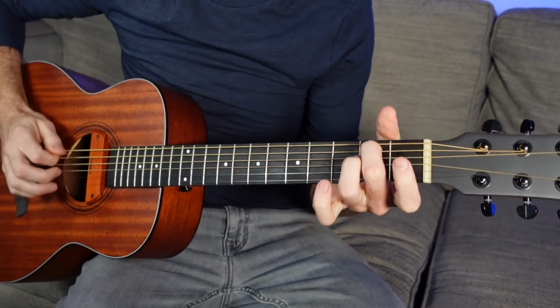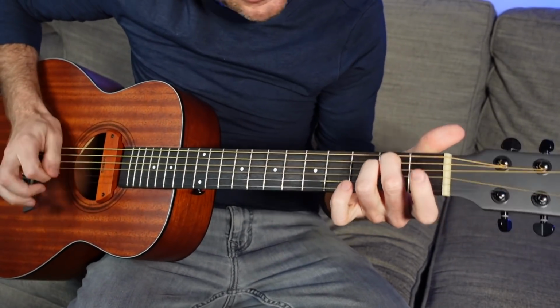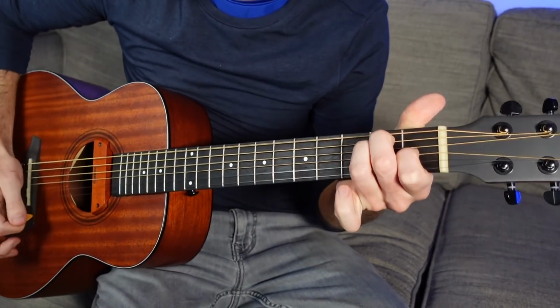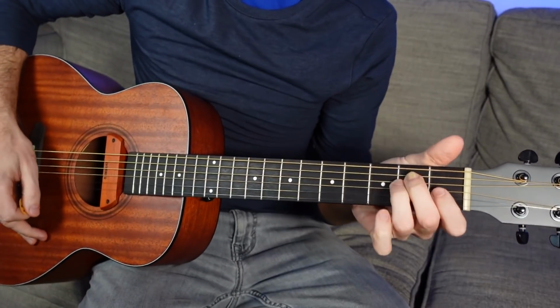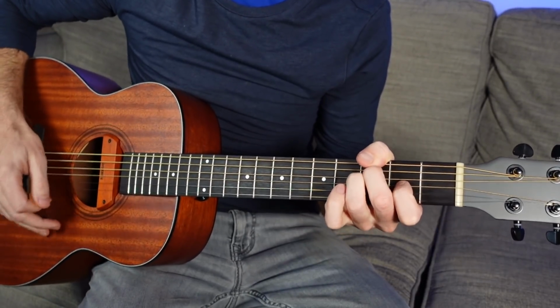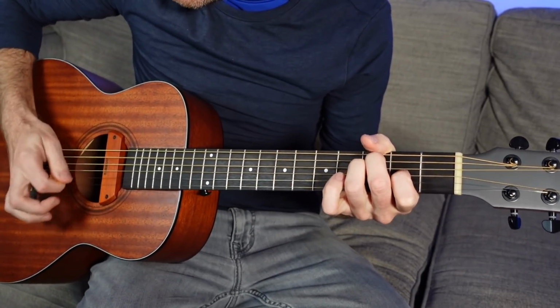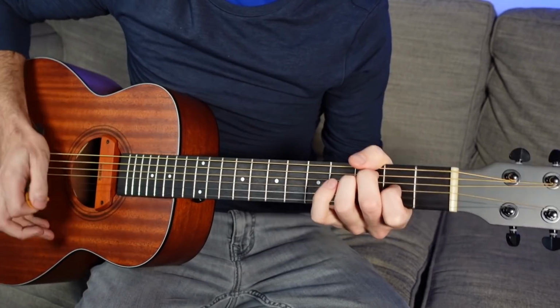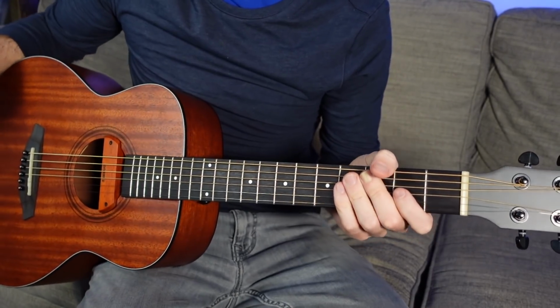Then we're going to do an E major shaped F major. All right, what does that mean? That means you play an E major chord, where you have your middle finger on the 2nd fret of the A string, your ring finger on the 2nd fret of the D string, and your pointer finger on the 1st fret of the G string. There's the E major, move it a fret higher, and then we're gonna aim for just the A, D, and G strings. If you hit extra ones, whatever, doesn't matter.